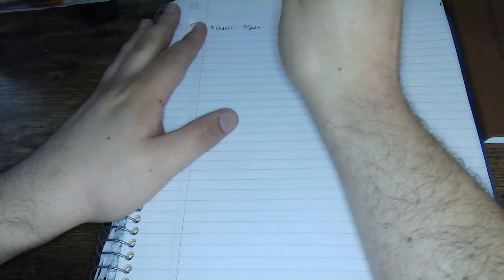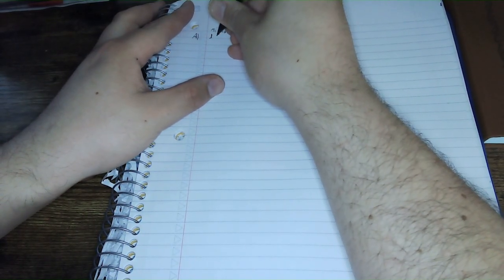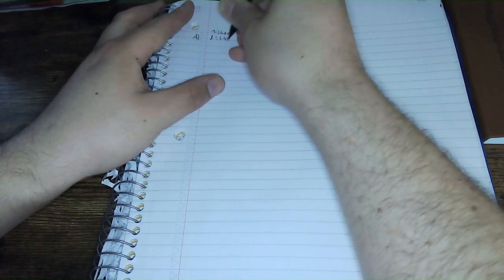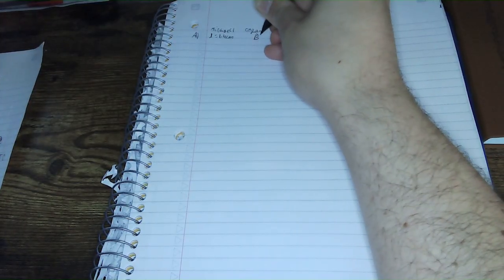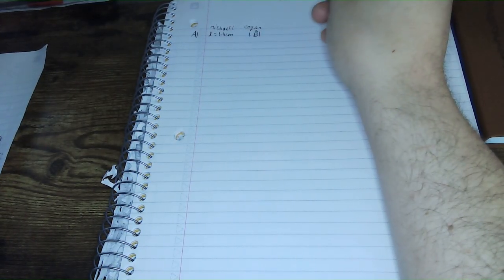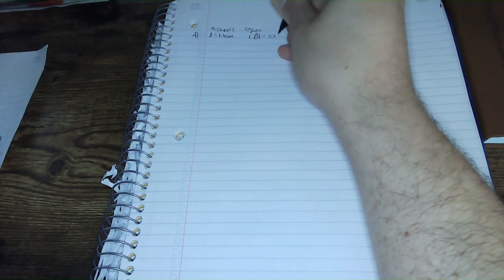So the question is, how much current must a long straight wire carry in order for the magnetic field that it produces, 1.4 centimeters from the central axis of the wire, to have magnitude 3.2 times 10 to the negative 5 Tesla? Okay, so let's first write down our variables. We got length is equal to 1.4 centimeters, and the magnetic field magnitude is 3.2 times 10 to the negative 5 Tesla.